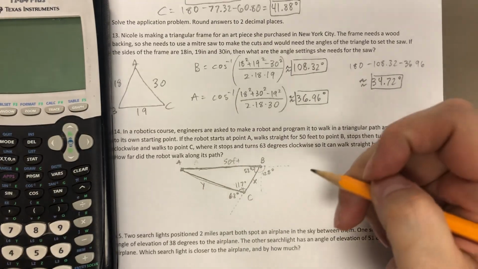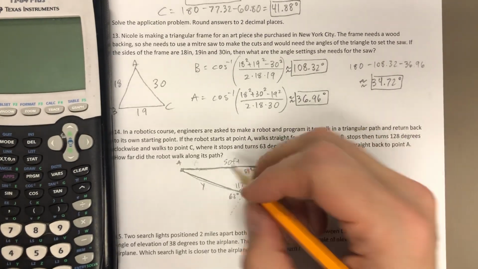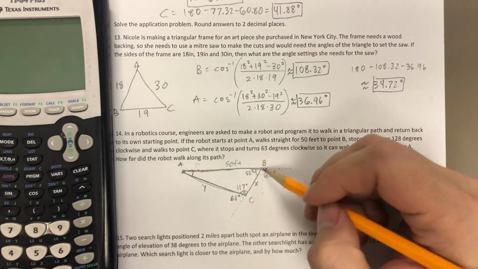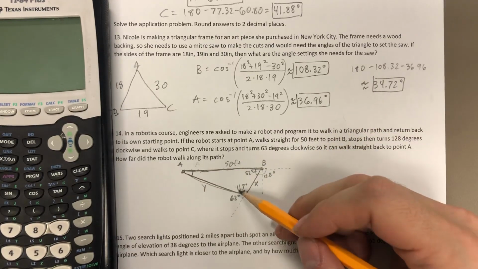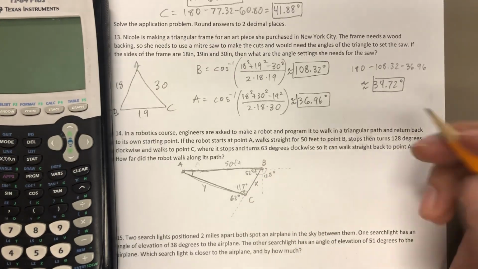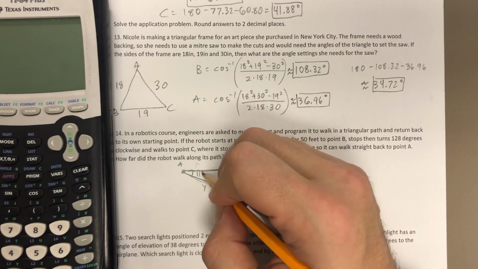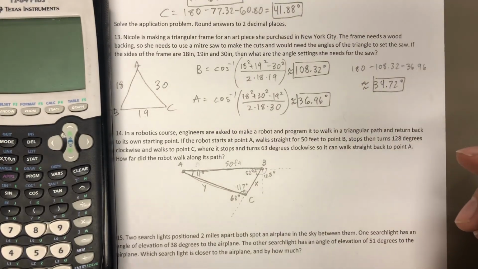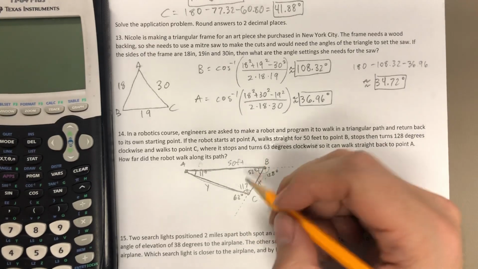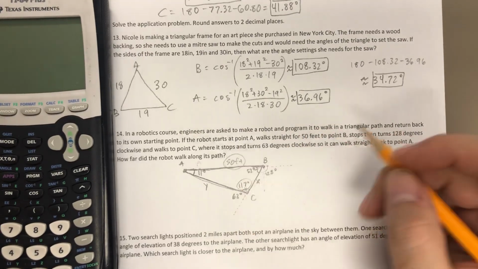So now I have these angle measurements, and I can find this third angle over here. The third angle is going to add up to 180 with these other ones. So 117 plus 52 is 169, and 180 minus 169 gives us 11 degrees left over for that angle. Now it just becomes a law of sines problem to solve for the missing side lengths because I have an angle and the side across from it.